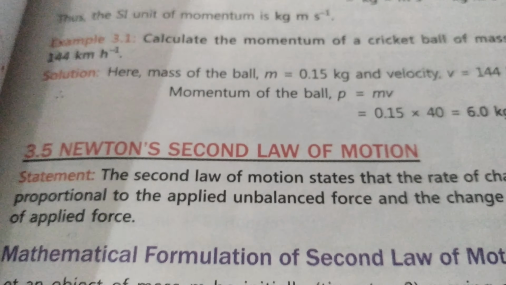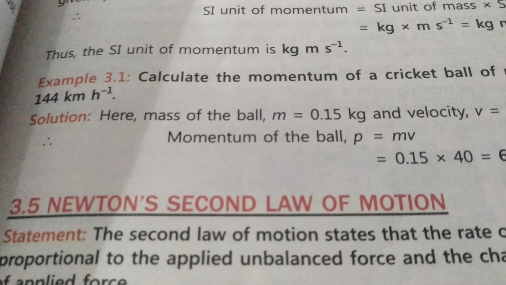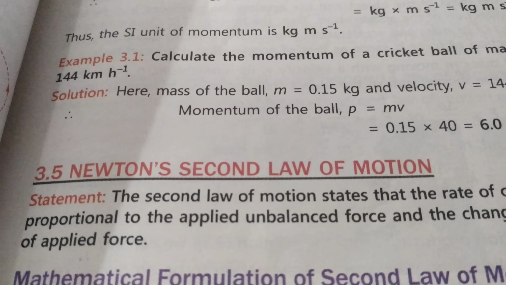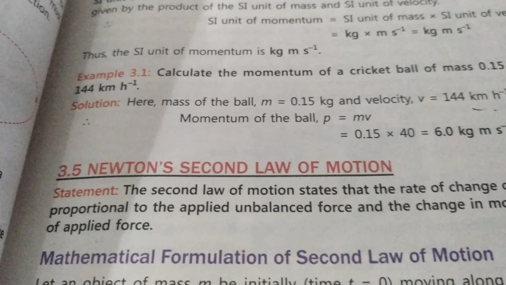Newton's second law of motion. So earlier class we have studied about Newton's first law of motion. Today we are dealing with Newton's second law of motion. Let's see the statement first.